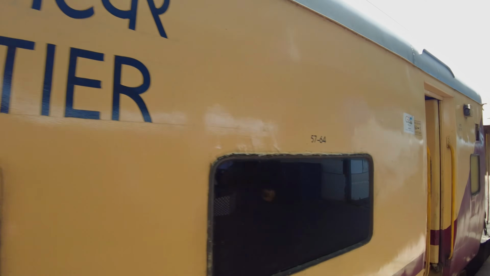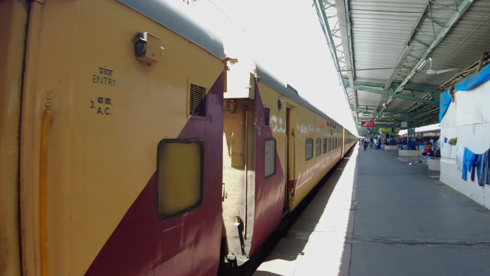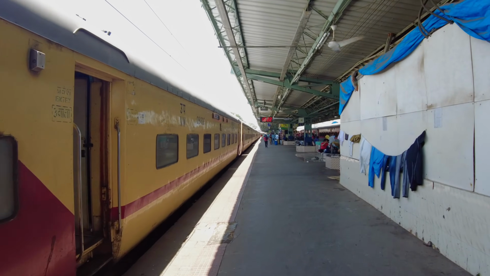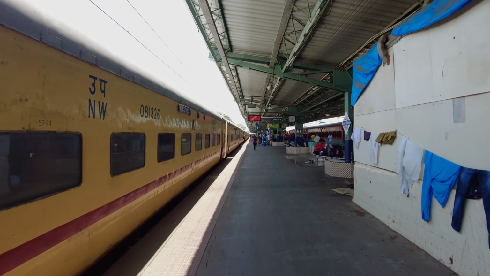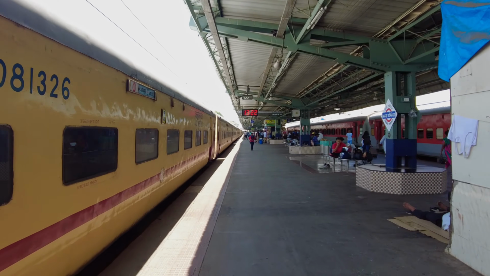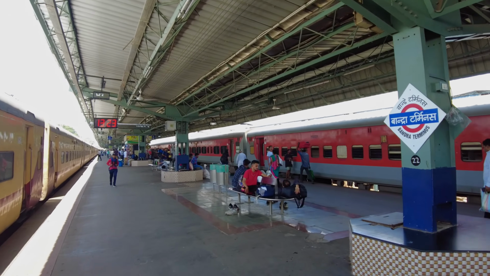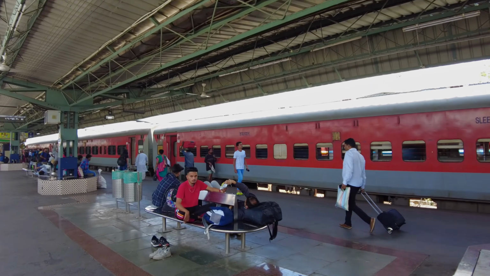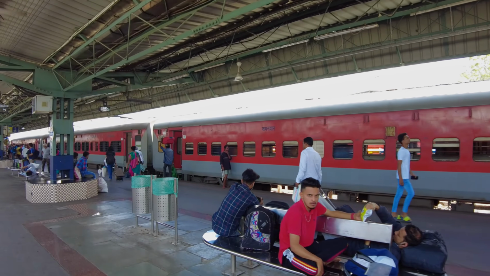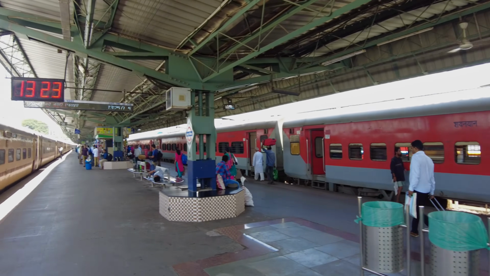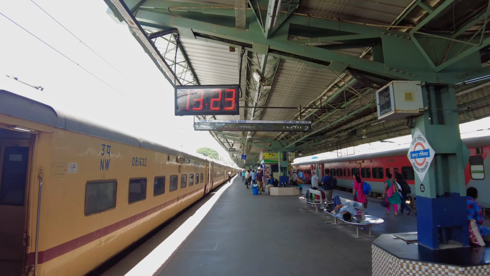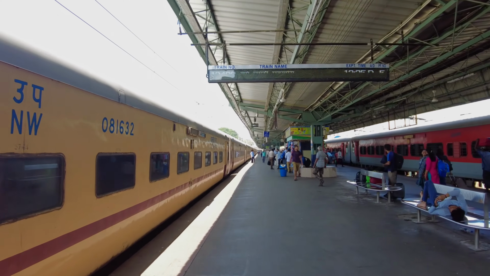This one, I think it's air conditioned. Things are pretty much in order. Everything is cleaner. Sleeper class, of course, being the cheaper alternative, you pay for what you get. In the end, it's 13:23, right on time.